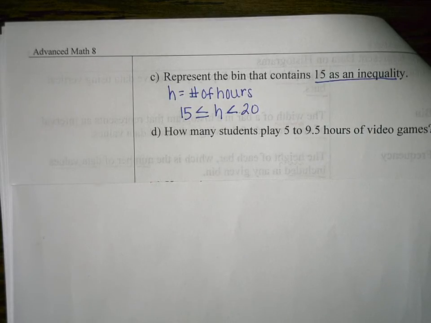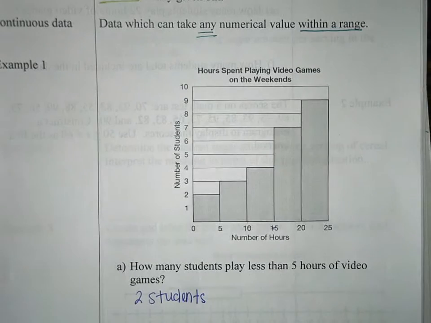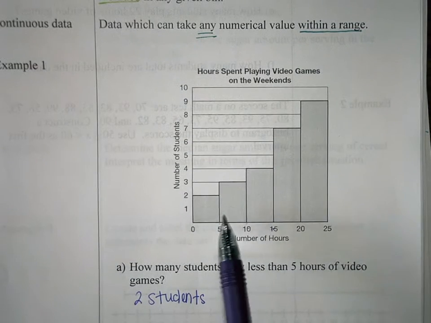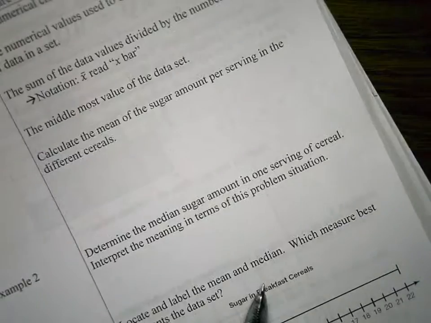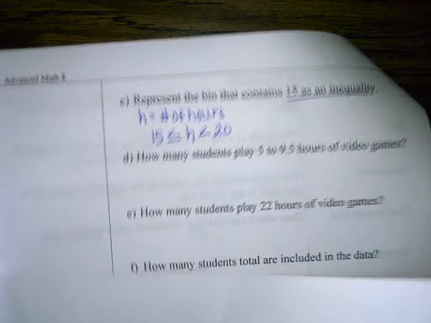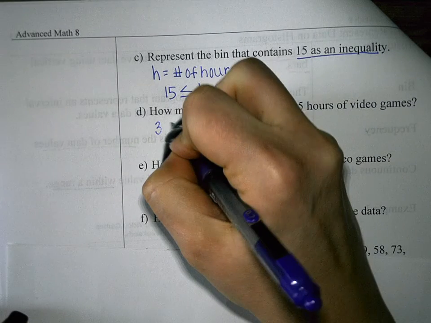The next question wants to know how many students play 5 to 9.5 hours of video games. So we go back to our histogram. 5 to 9.5 is this second bin right here, and there are 3 students. So we would say 3 students.